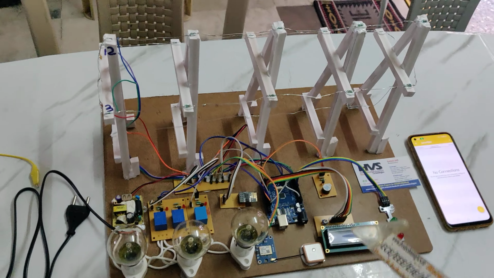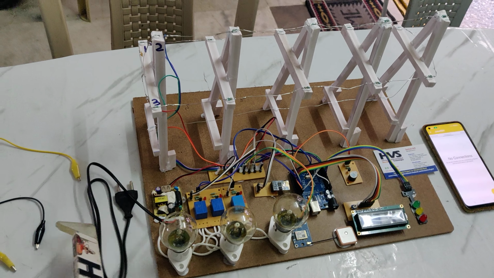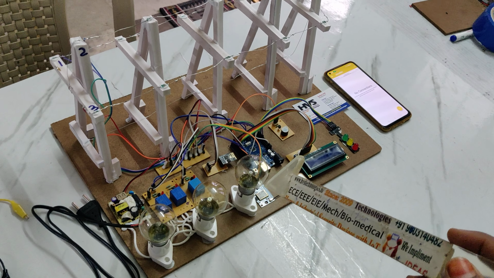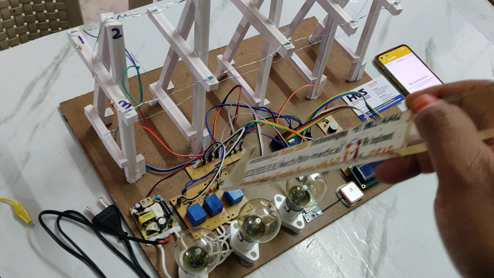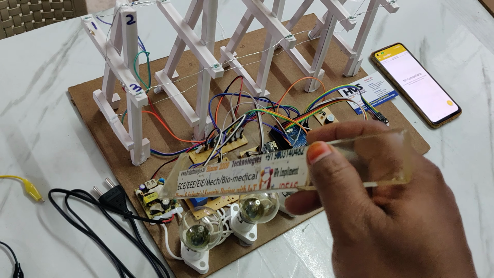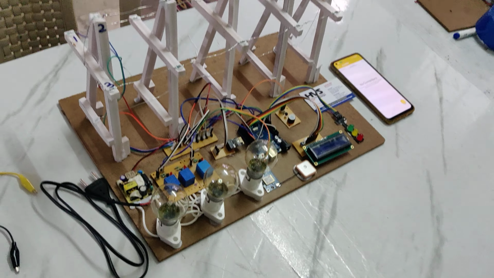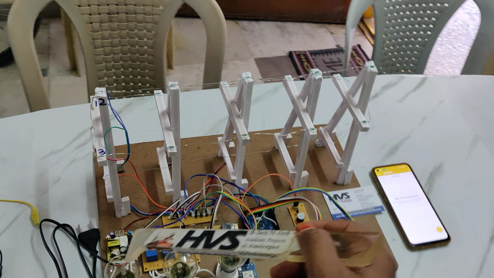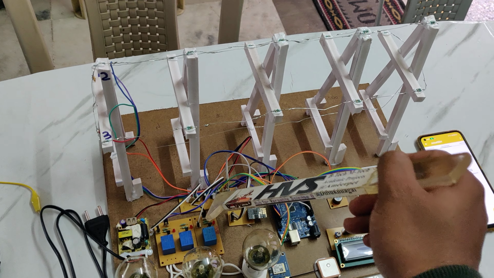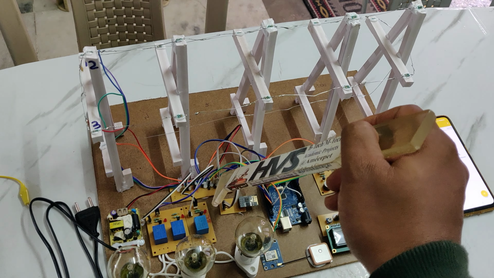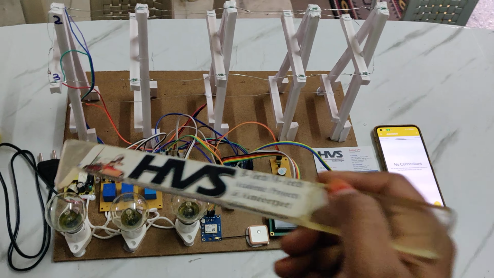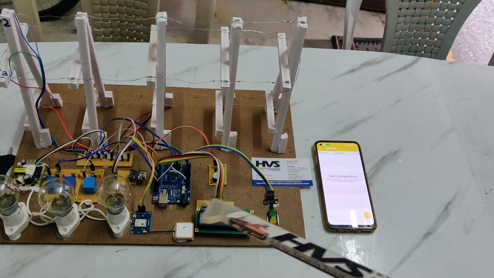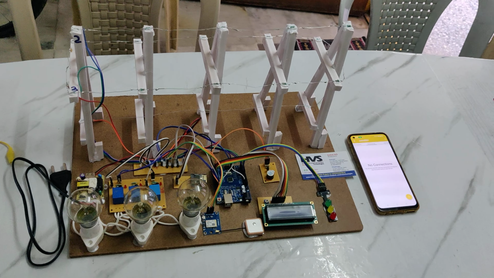The main power source input is 230 volts AC, which is connected in parallel to these 3 loads through these 3 relay boards. This is the regulated power supply board, which is used to get the 5 volts DC output from the 230 volts AC input. Once we provide the 5 volts DC, this is the breadboard, and throughout this board we distribute the 5 volts supply from the regulated power supply board. The 5 volts supply is the main source voltage of our total system.